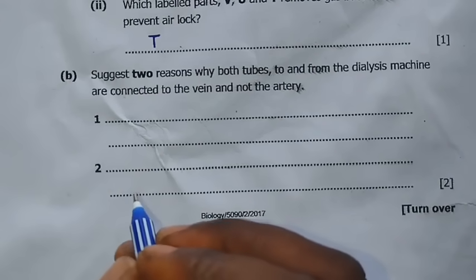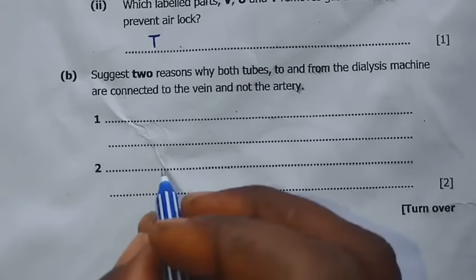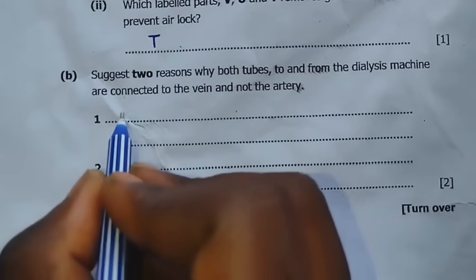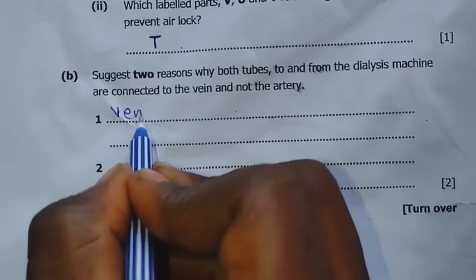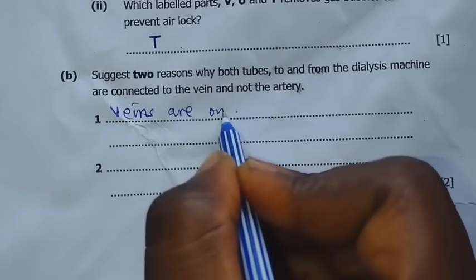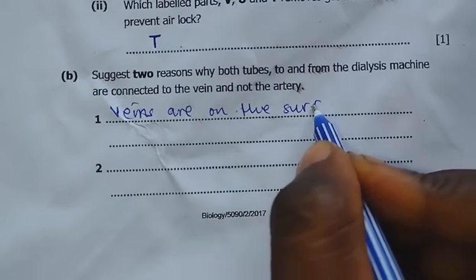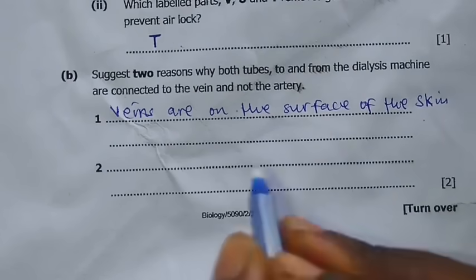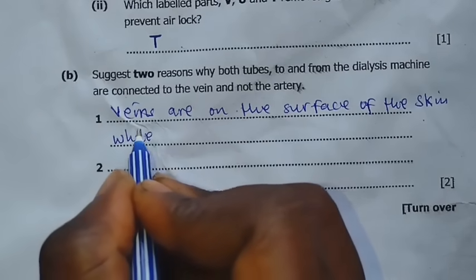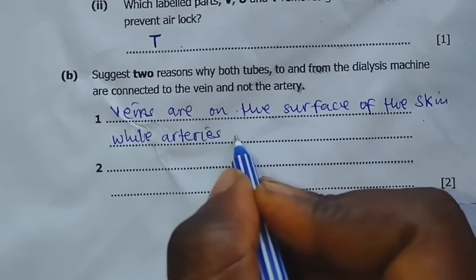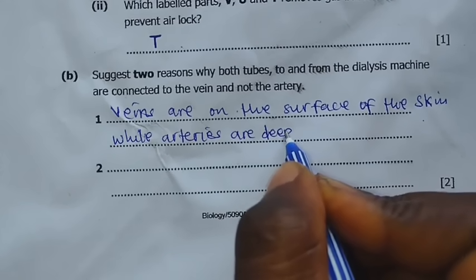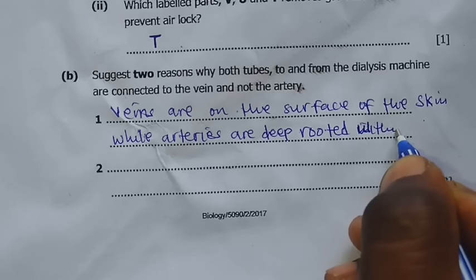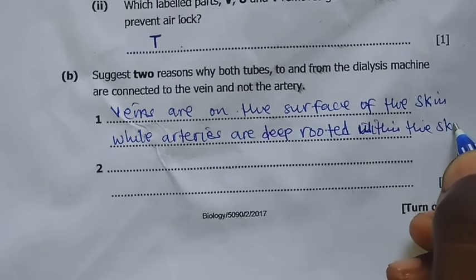So one of the reasons is that the veins are on the surface of the skin while the arteries are deep rooted in the skin, so it's easier to access the veins than the arteries. So here we have said reason number 1, veins are on the surface of the skin, while arteries are deep rooted within the skin. So that is our first reason.